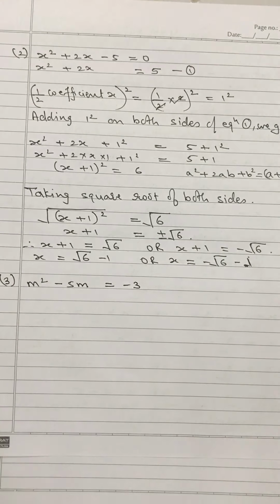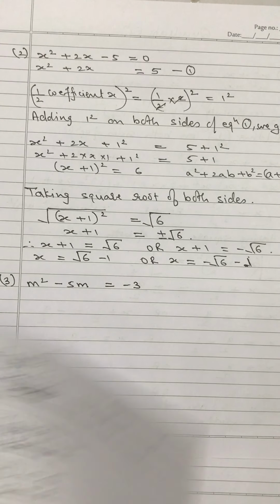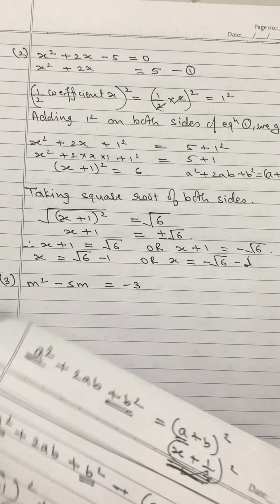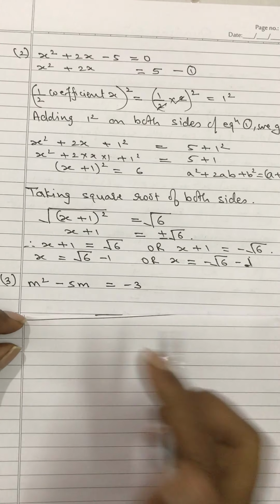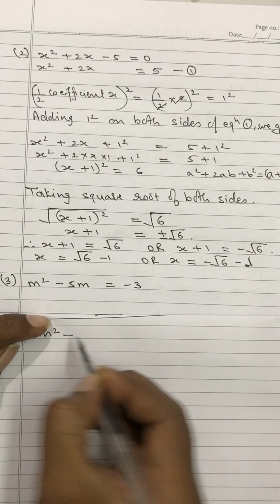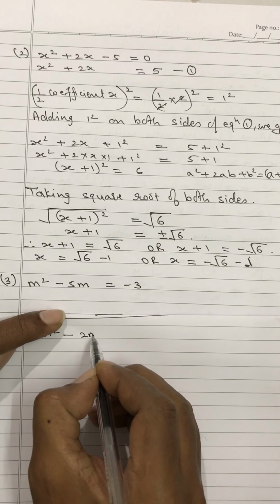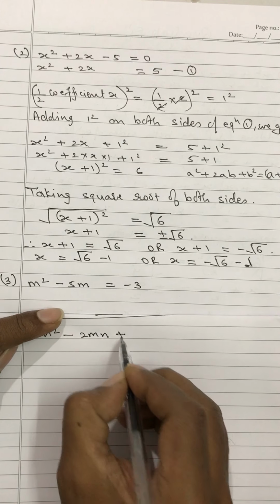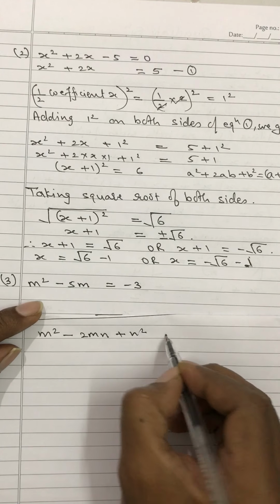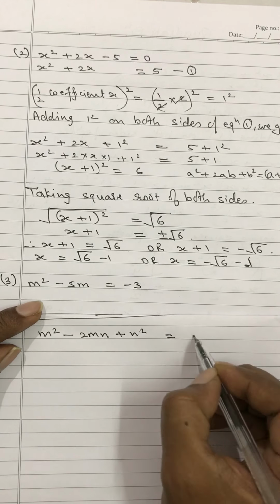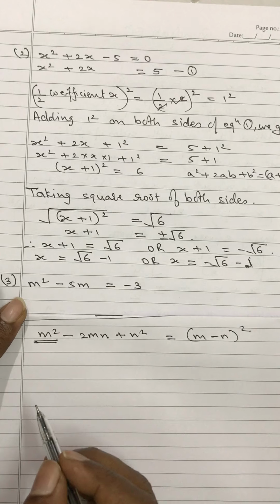So see, my dear students, this can be shifted to the form of m square minus 2mn plus n square, which will later be converted to m minus n the whole square. m square is already set over here.